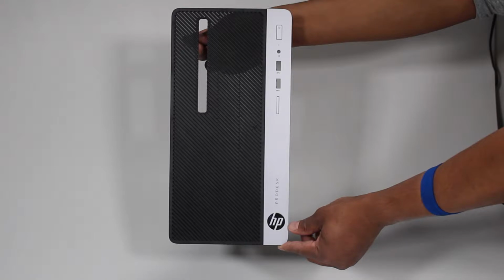Some units will have a dust filter bezel attached to the main bezel. To replace the main bezel or the dust filter bezel in these units, pry the 2 bezels apart until they separate.